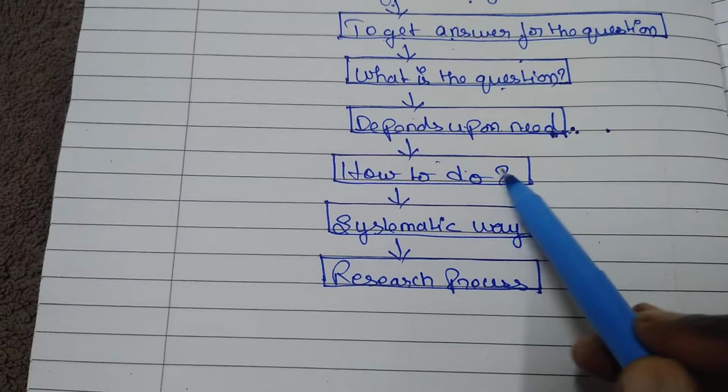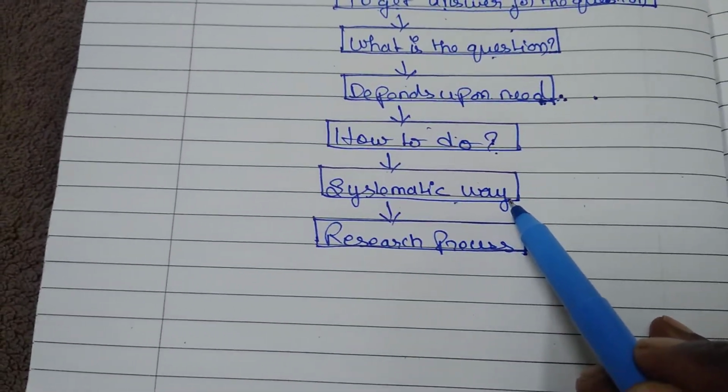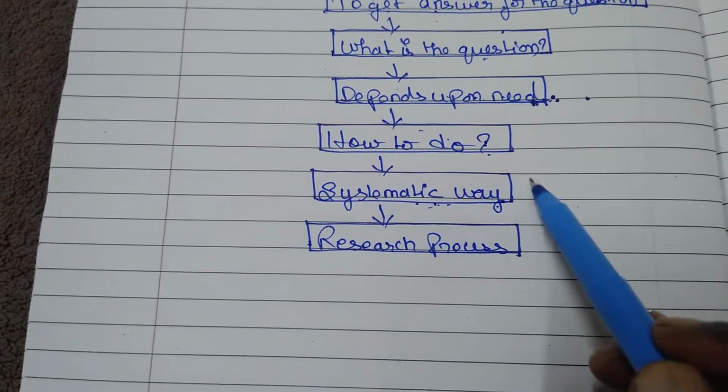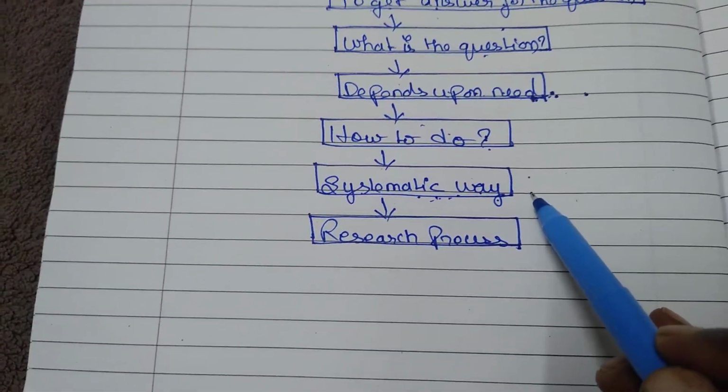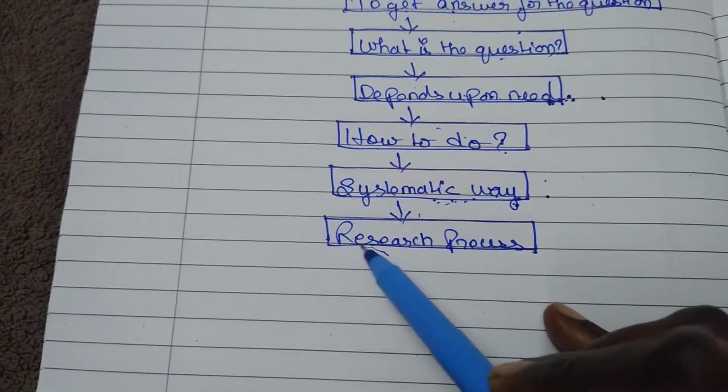And how to do the research? This research is done in a systematic way, that is, systematic inquiry. Systematic, in the sense, again, is in order or step by step. So this systematic way is known as the research process.